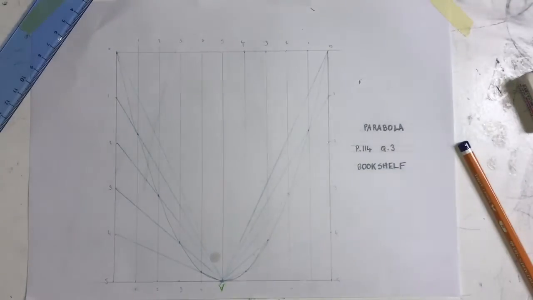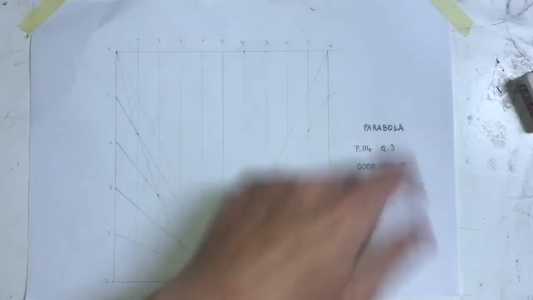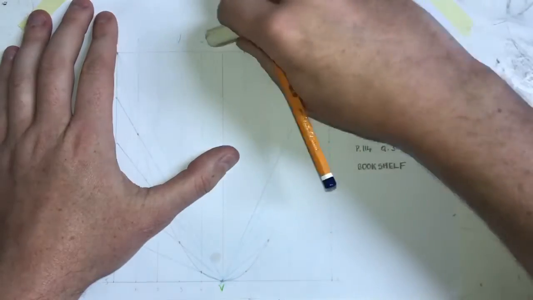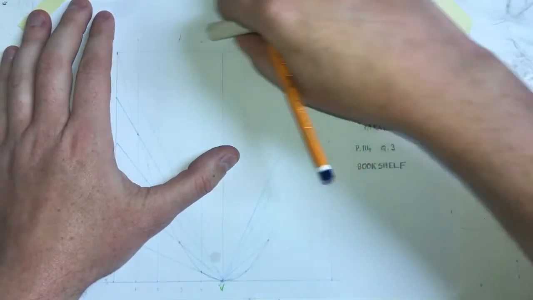So this goes back into another part of our course that we just did in the last couple of weeks: dividing this line into 8 equal parts. We have it divided into 10 here, which we don't need to look at anymore.